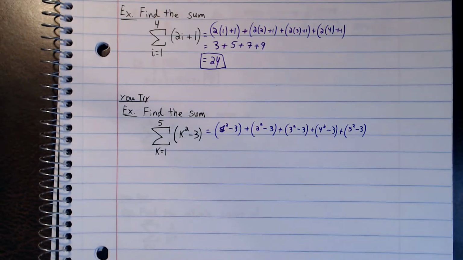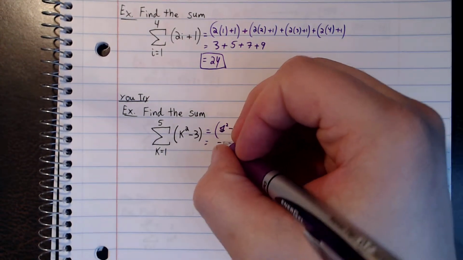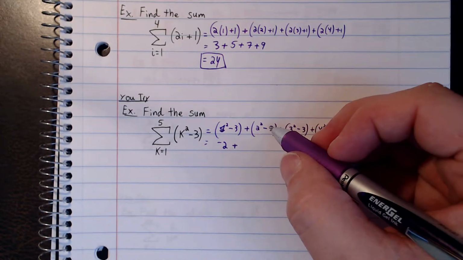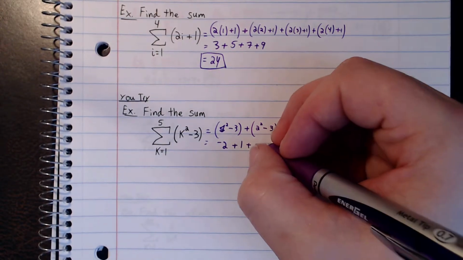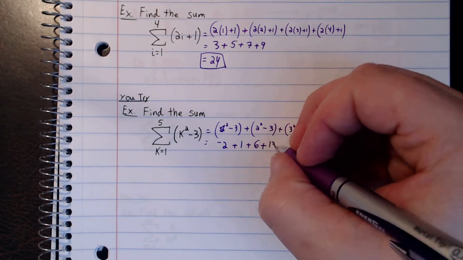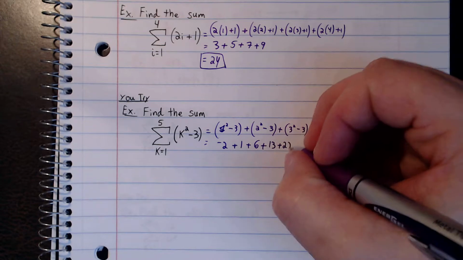All right, let's figure out what these are now. 1 squared is 1 minus 3 is negative 2. 2 squared is 4 minus 3 is 1. 3 squared, 9 minus 3 is 6. 4 squared is 16 minus 3 is 13. 5 squared, 25 minus 3 is 22.